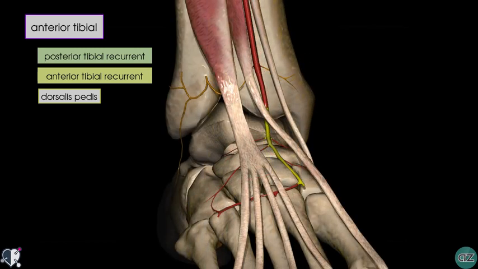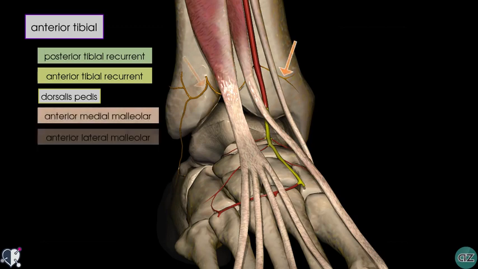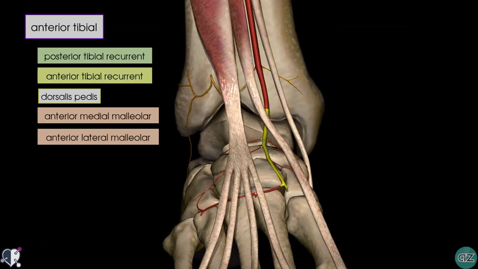So I've just zoomed in a little bit closer and we can see the distal branches. You've got the anterior medial malleolar artery and the anterior lateral malleolar artery. As well as the arteries I've just mentioned, there are also several muscular branches and perforating branches which come off the anterior tibial artery to supply the muscles and the skin respectively. Just looking from this anterior view of the ankle joint, you can see how the anterior tibial artery crosses the ankle joint roughly midway between the medial and lateral malleoli.